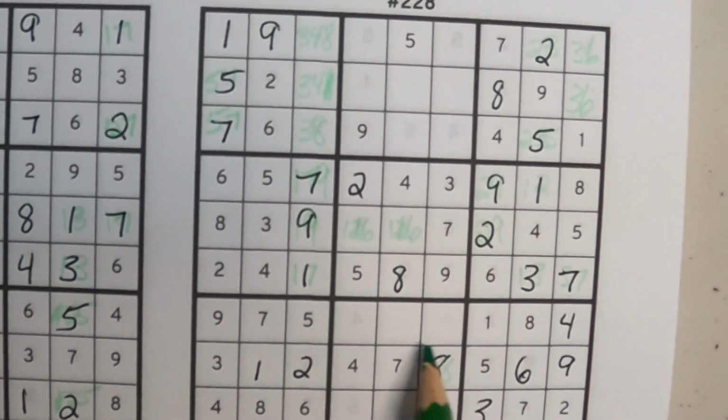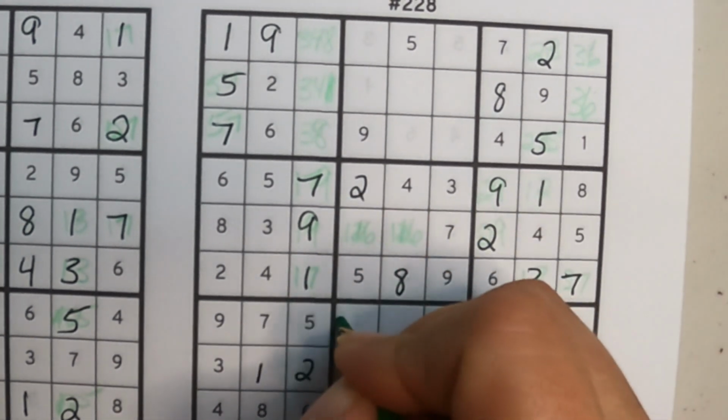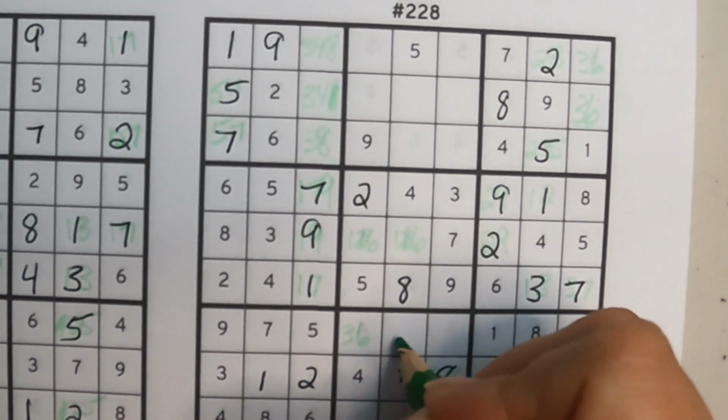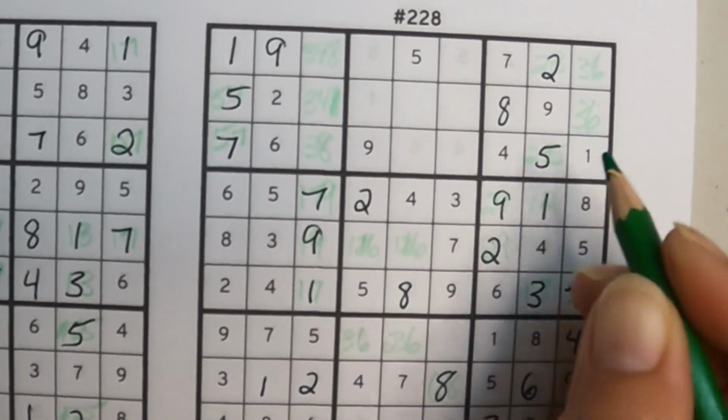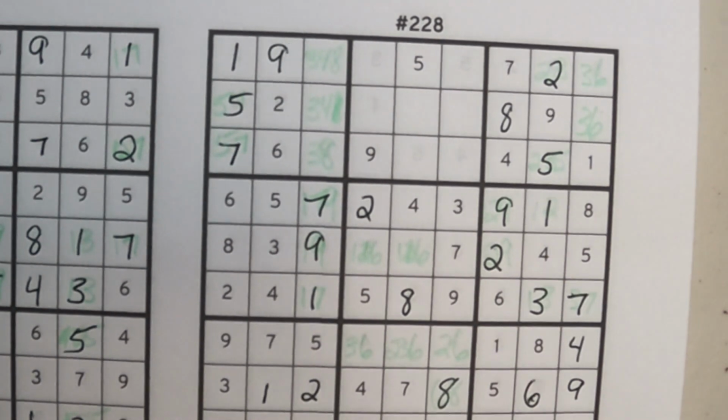For this row, we're missing 2, 3, and 6. We've got a 2 here, so 3, 6. No help here, 2, 3, 6. 3 here, so 2, 6.